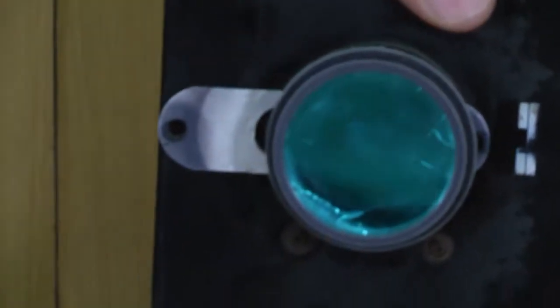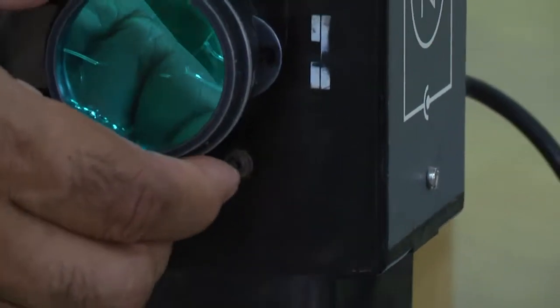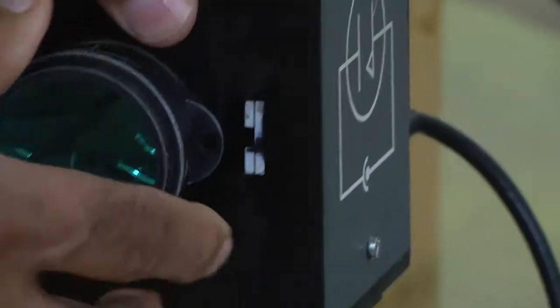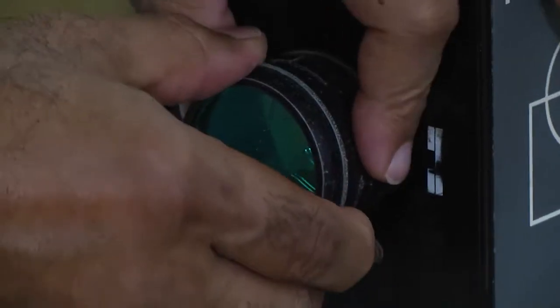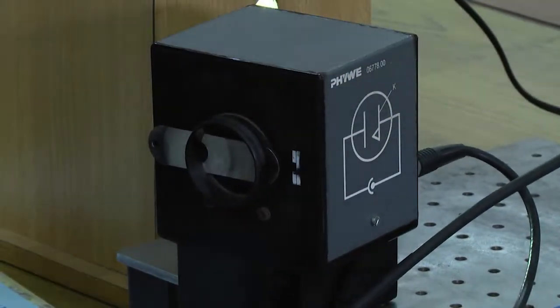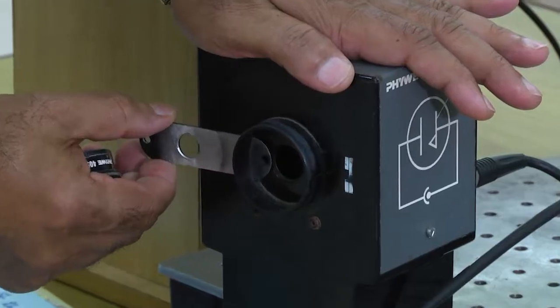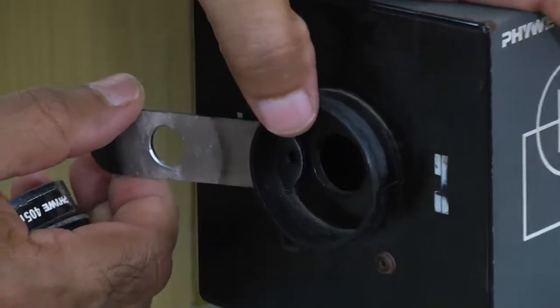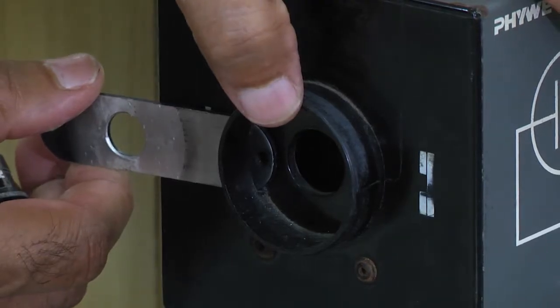Here we have put a filter, as I mentioned. So this is the entrance of light, and inside there is a photocell, with cathode and anode.